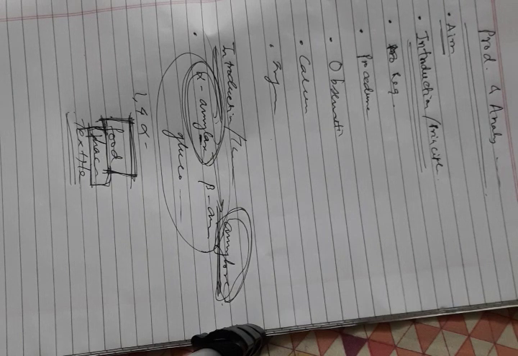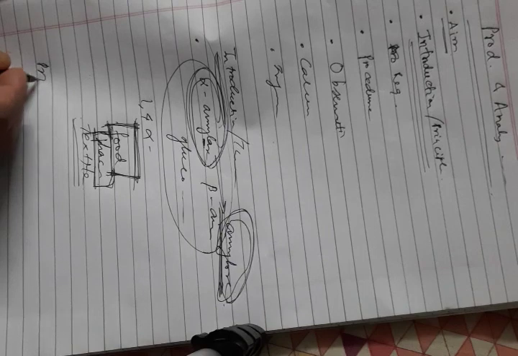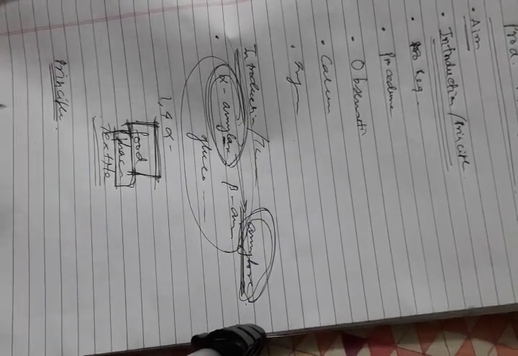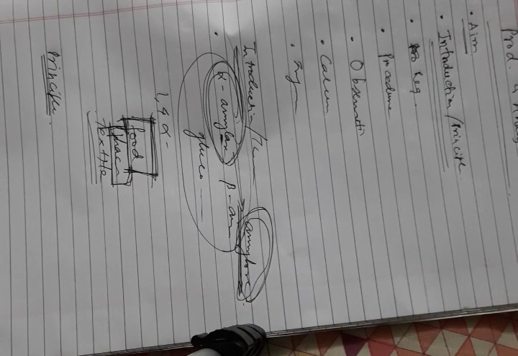This amylase is produced by humans in the salivary gland and from the pancreas, and different bacteria, plants, and fungi also produce it. And then I would go for the principle, that is, on what basis this is going to happen.